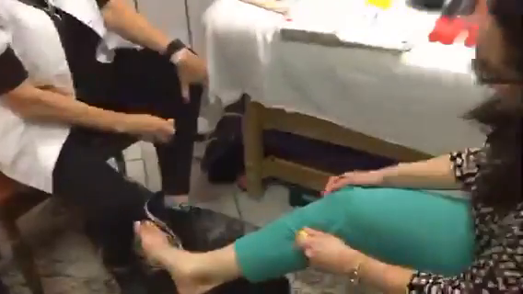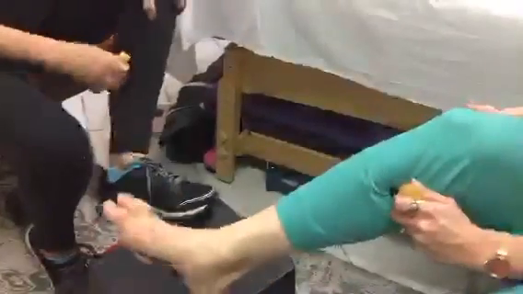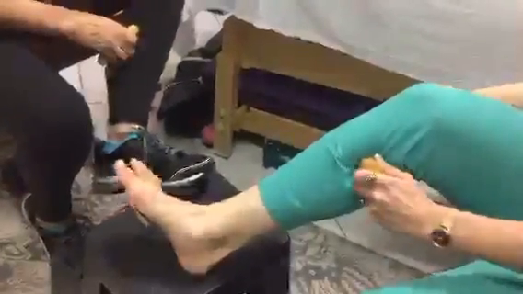Okay, so we're going to take a look at the tibialis posterior, and the way we find it is we're going to find the shin bone. So we'll find this bone here. We're going to go behind it and press in right here, and then we're going to stretch it, and point it and flex it, and point it this way and point it that way. And we're going to get right into there. I'll do it with you.